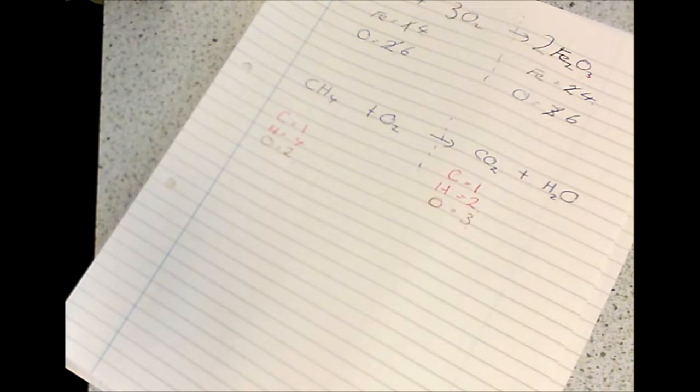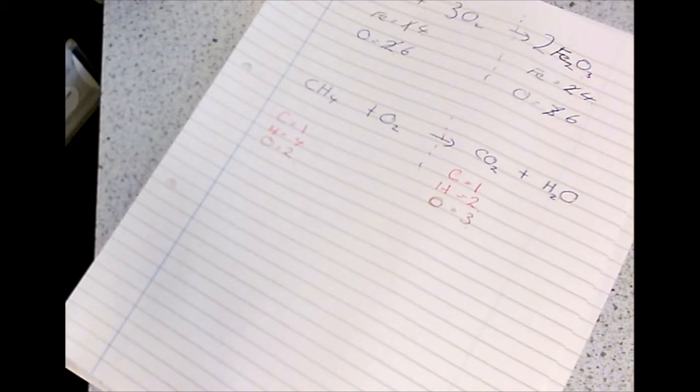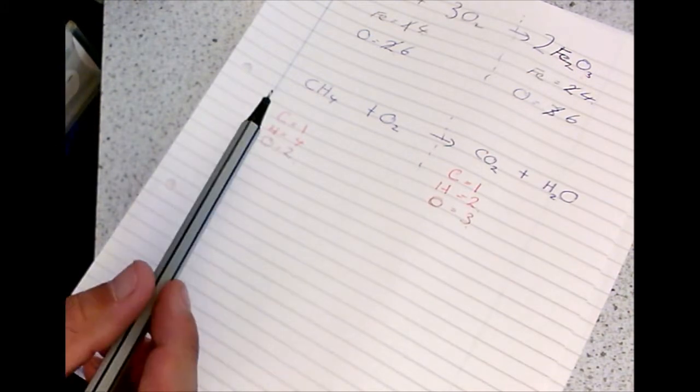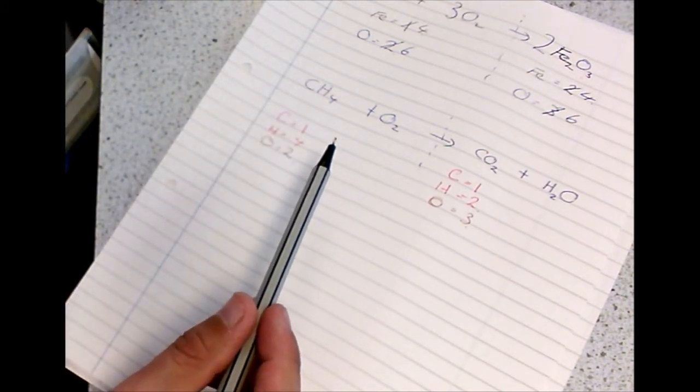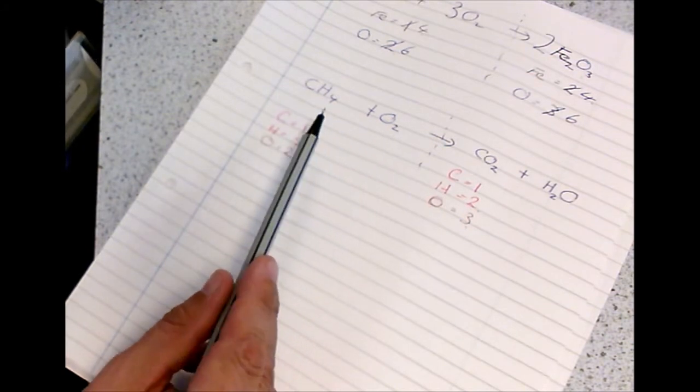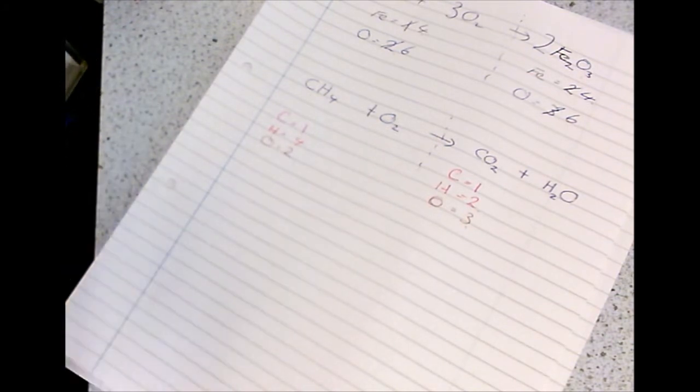So where am I going to start? We know that we've got imbalances everywhere. I'm probably going to start with the hydrogens first, and I can see an easy fix straight away. When you see this type of equation, known as the complete combustion of a hydrocarbon, I would always start with the hydrogens.